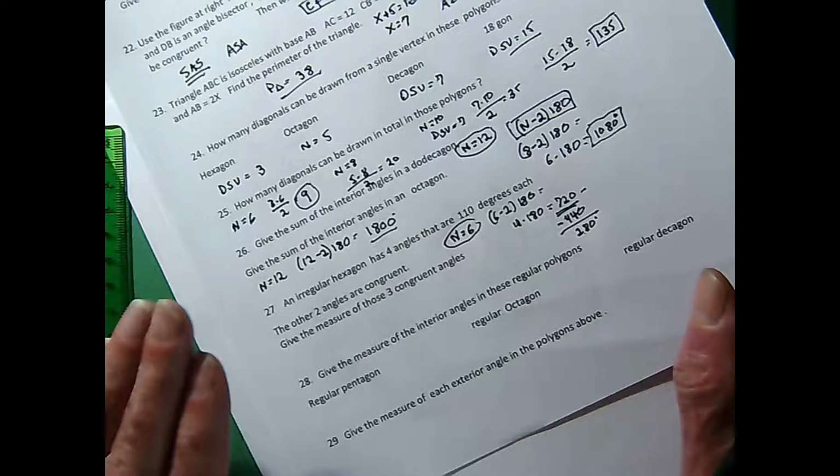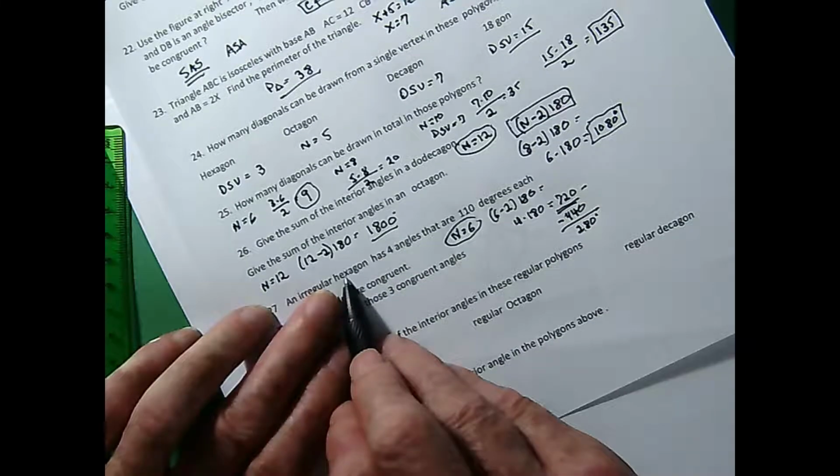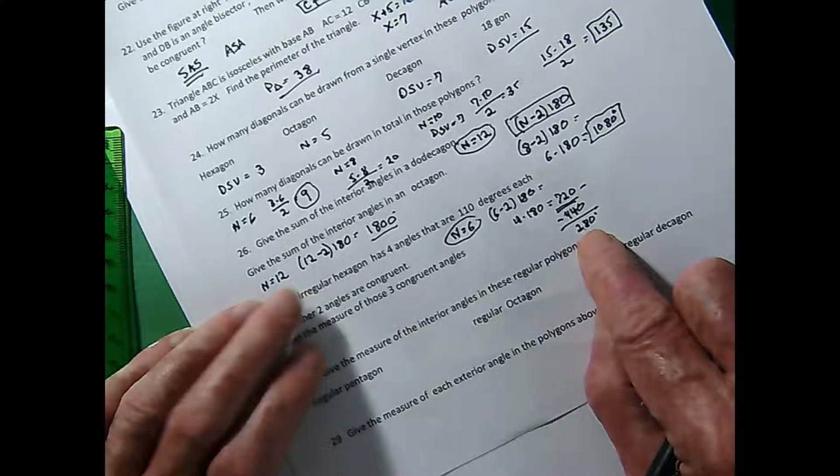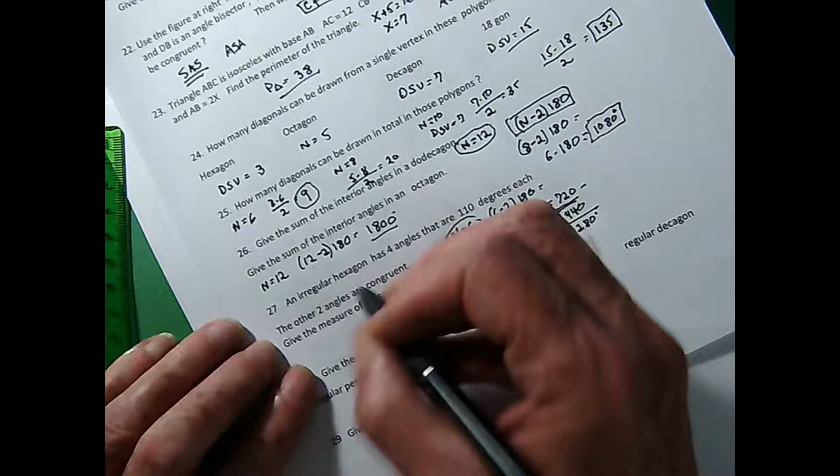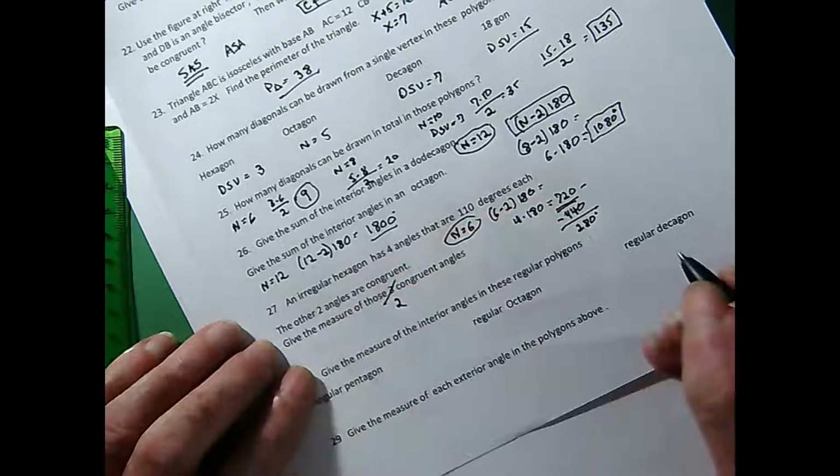Now there are only 6 angles in this hexagon, and I've talked about 4 already, so only 2 angles left, and they're adding up to 280. How big would they have to be each? Give the measure of those 2 congruent angles. Now, if they add up to 280, they're going to have to be 140 each.